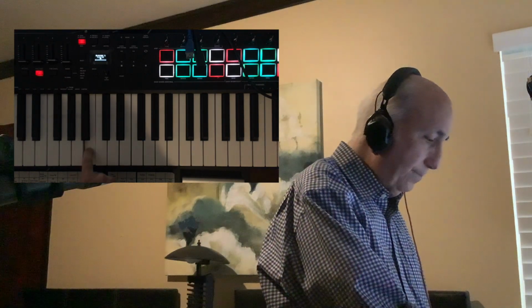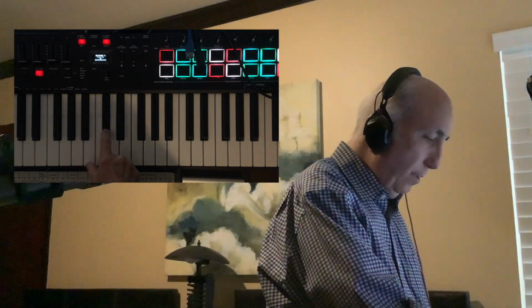Now let's start on the note A, for example. Let's see what we end up with. Whole, whole, half, whole, whole, whole, half. Now notice that key required three black keys to make a major scale pattern.